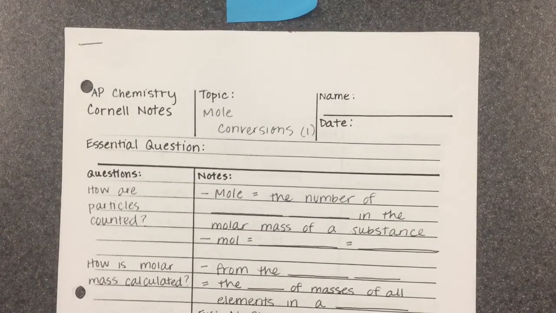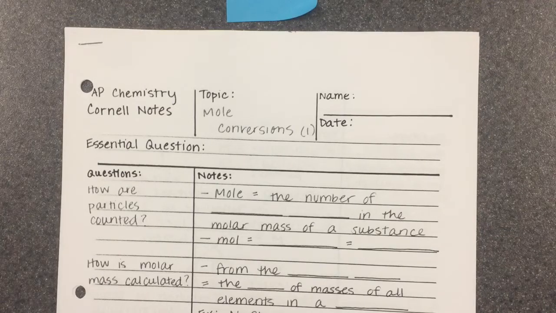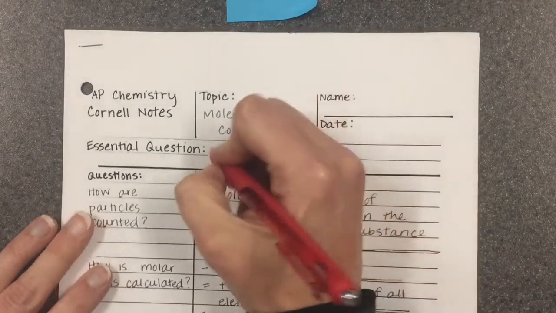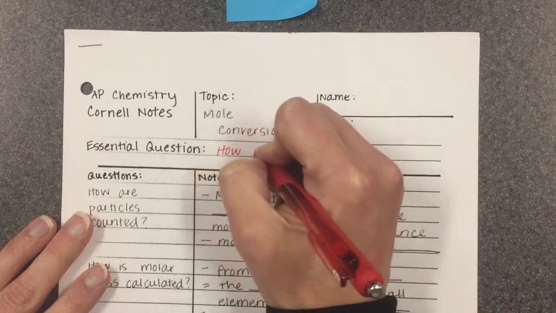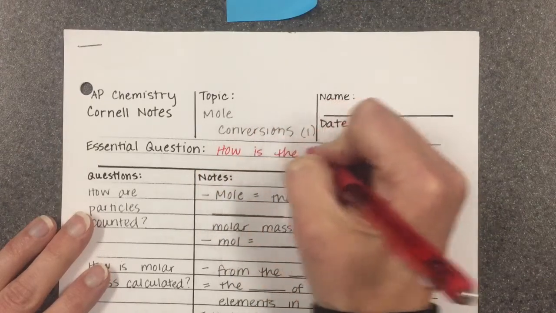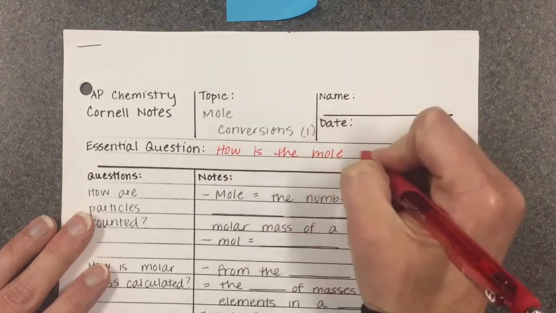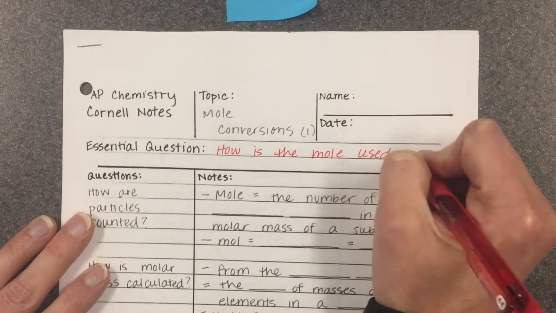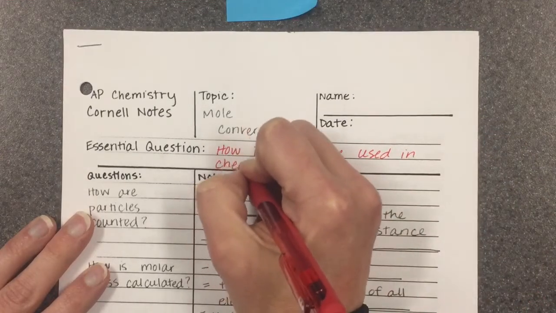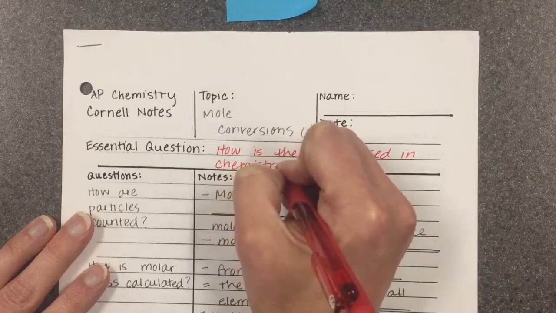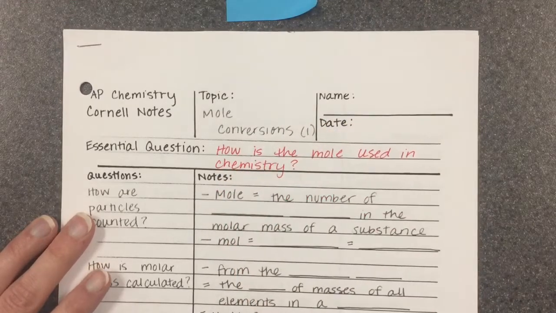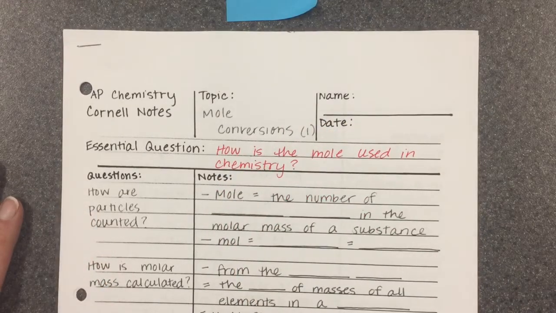So today we're going to talk about mole conversions. For most of you, this should be really a review of stuff that we did in Chem 1. Okay, so your essential question for today: how is the mole used in chemistry? And a lot of you already know what a mole is, okay?